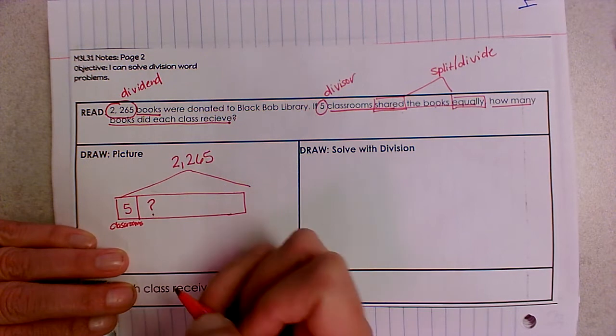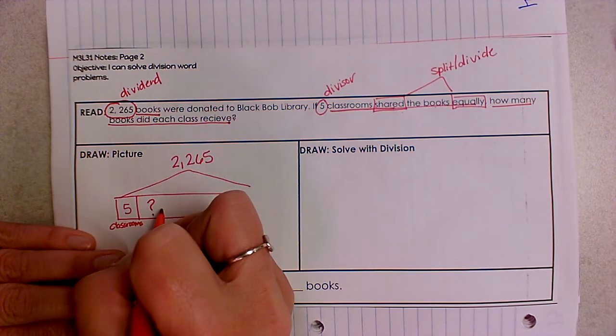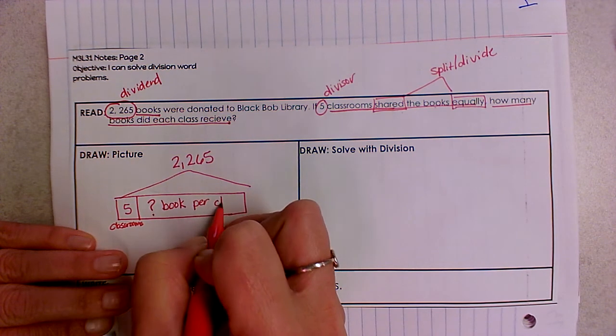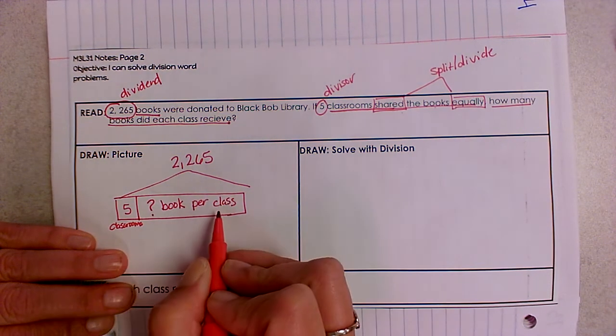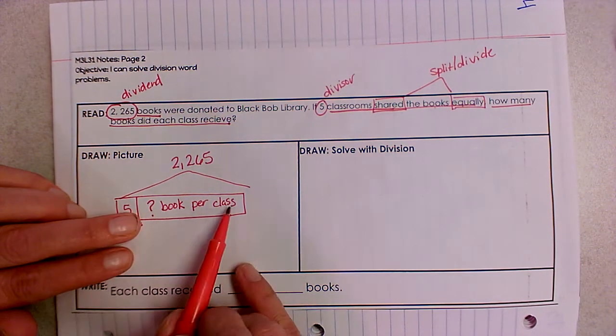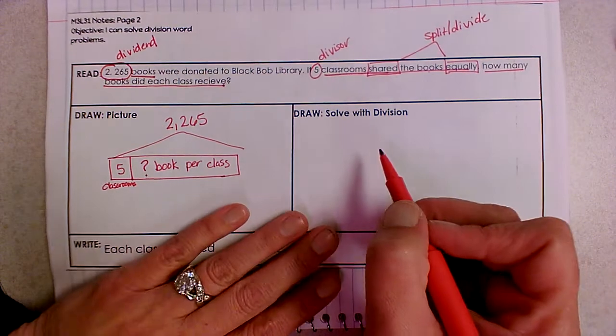But what I want to know is how many books in each class. So books per class. Right? That's what I'm trying to find out. Books per class. So when I do long division over here, my quotient is going to be the books per class. Okay? So let's come over here.